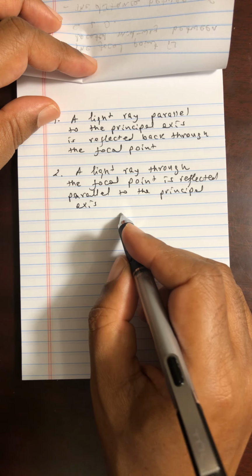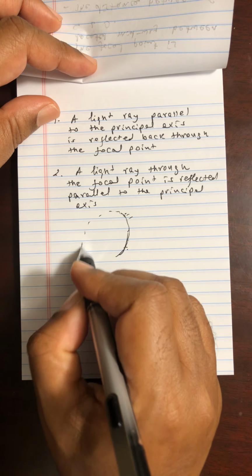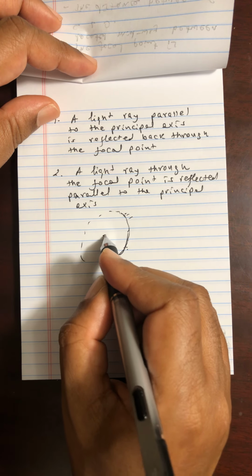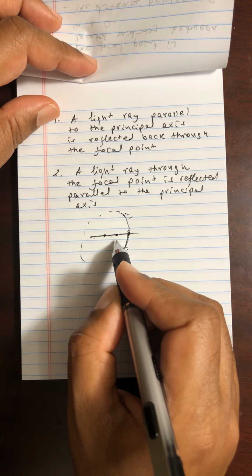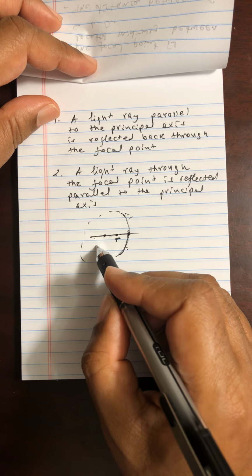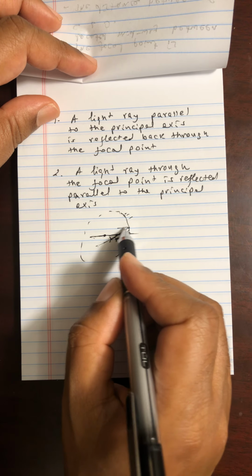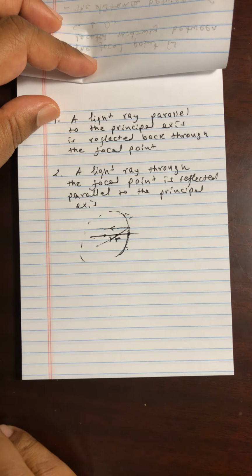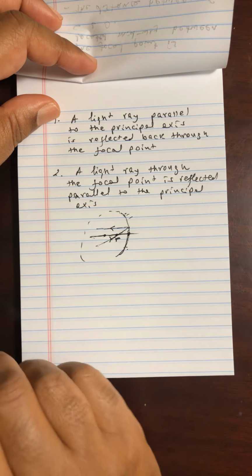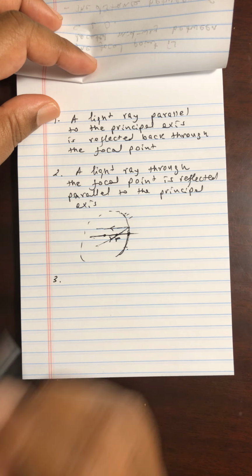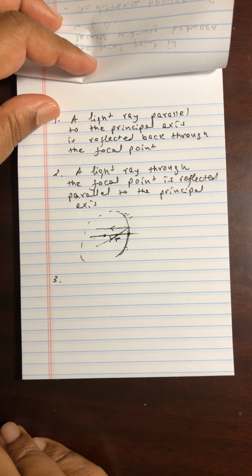Okay, so let's say you have this concave mirror over here. Complete the circle. Maybe the center is somewhere over here, and this is the center of the mirror. The focal point is located midway. This is F. So if you've got a light ray going through the focal point like this, it's going to be reflected parallel to the principal axis. That's what this special light ray is saying. The third one has to do with the light ray going through the center of curvature.